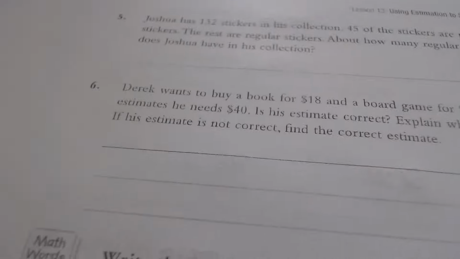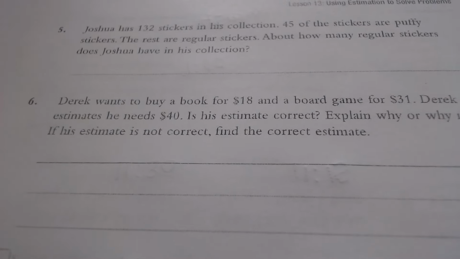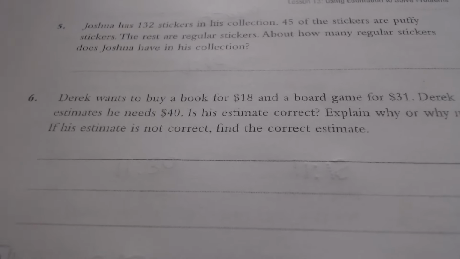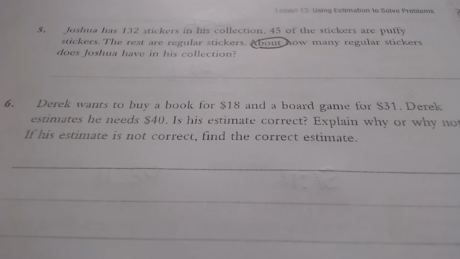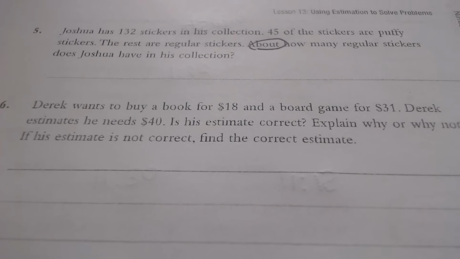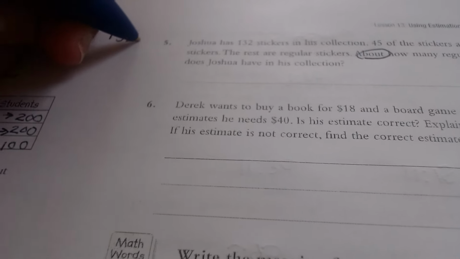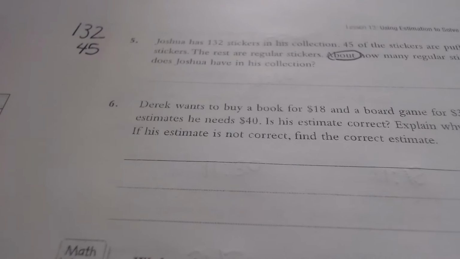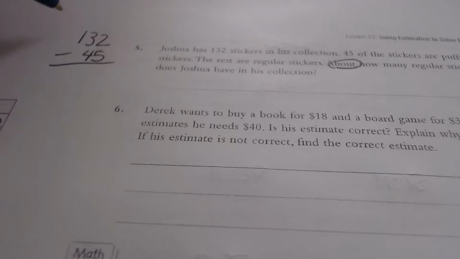All right, number 5. Joshua has 132 stickers in his collection. 45 of the stickers are puppy stickers. The rest are regular stickers. About how many regular stickers does Joshua have in his collection? Since it says about, that means we're going to round this answer. He had 132, and then he had 45 that were puppy. So we're going to take away the puppy to see how many regular stickers he had.